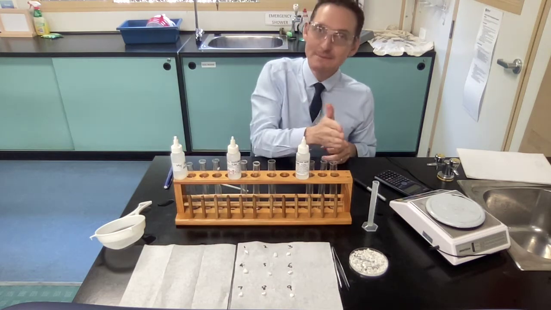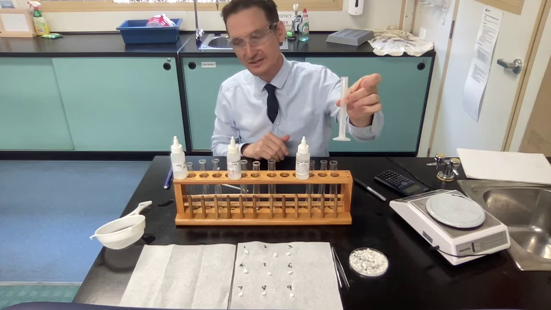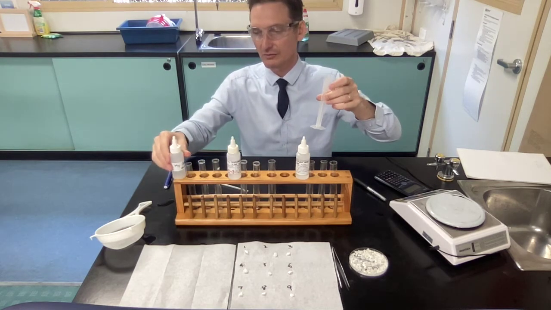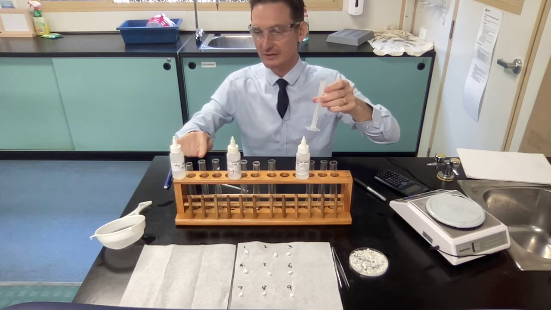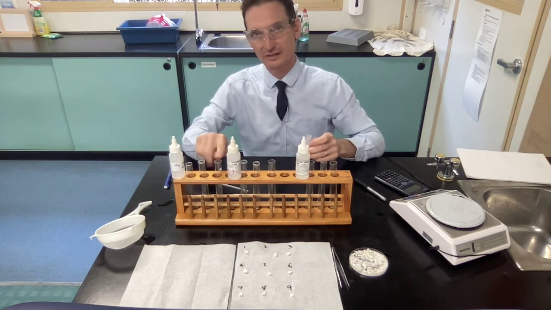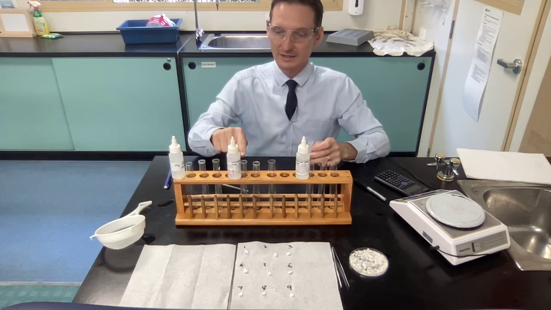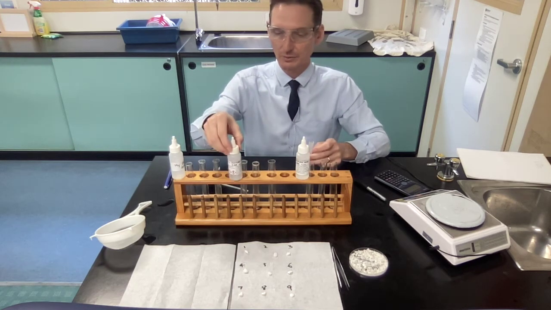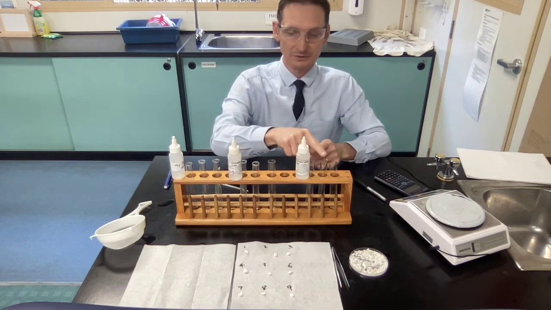You're going to put 10 mils using a measuring cylinder. We're going to put 10 mils of each of our acids into here. So 10 mils of carbonic, 10 mils of carbonic, 10 mils of carbonic in the first 3. Same thing here, 10 mils of that, 10 mils there, 10 mils there of this second sulfuric, 0.5, and the one, 10 mils, 10 mils, 10 mils.